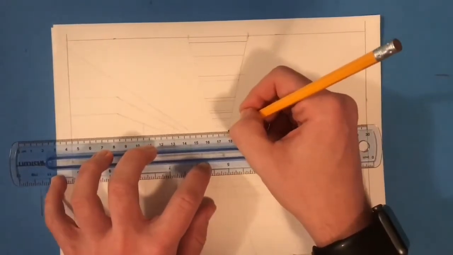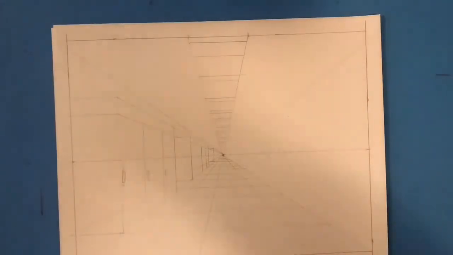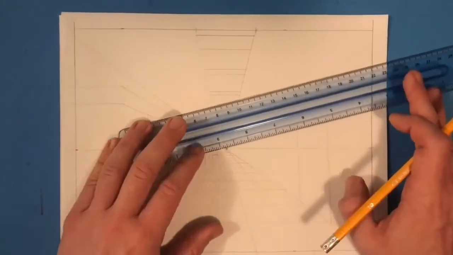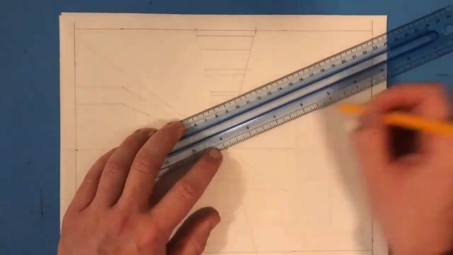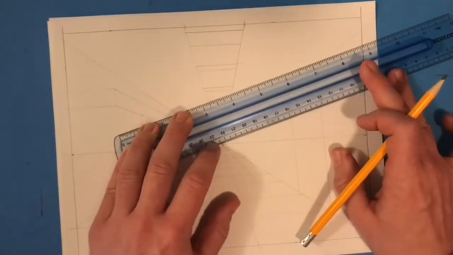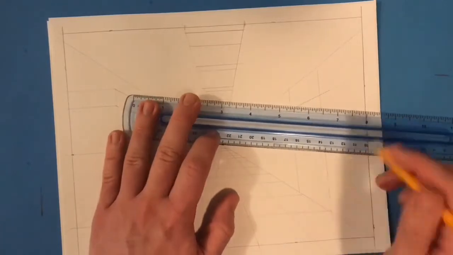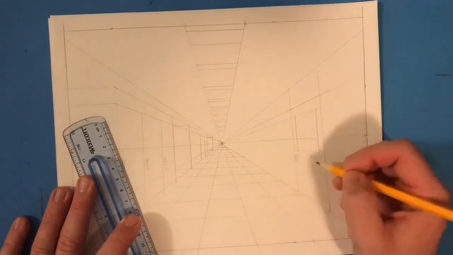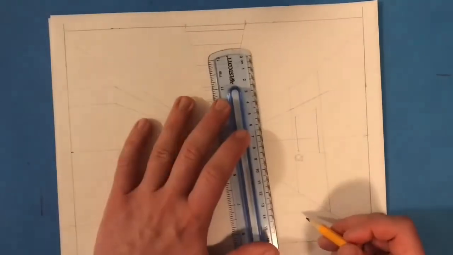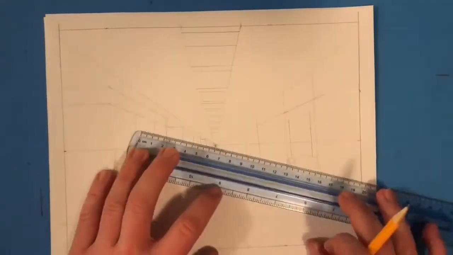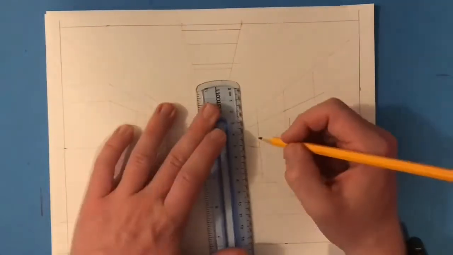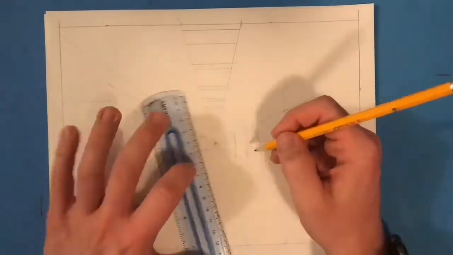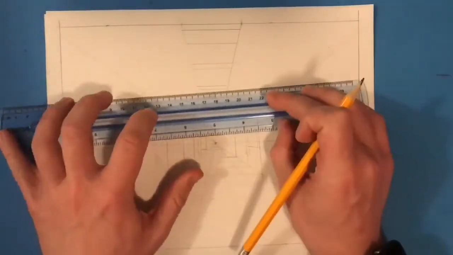To the wall on the right, I add a few rectangles. After adding some details, they easily turn into doors. The top and bottom lines of the doors continue on to the vanishing point. Using these simple steps and rules, you can easily create any kind of interior or exterior scene in 1-point perspective.